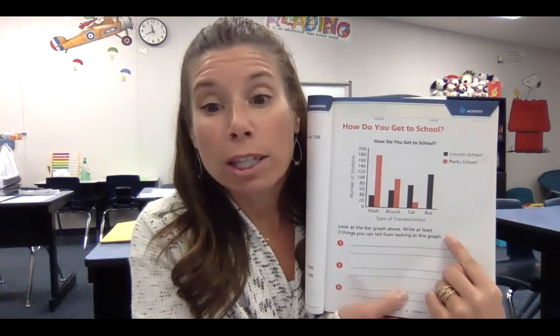All right, so let's read the directions. Look at the bar graph above. Write at least 3 things you can tell from looking at the graph.